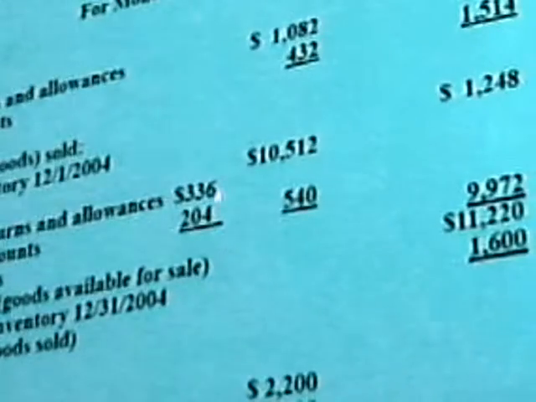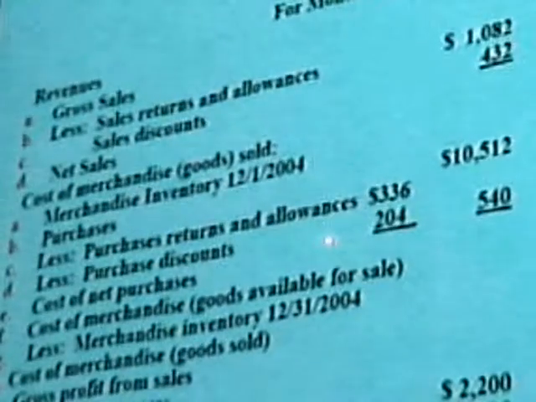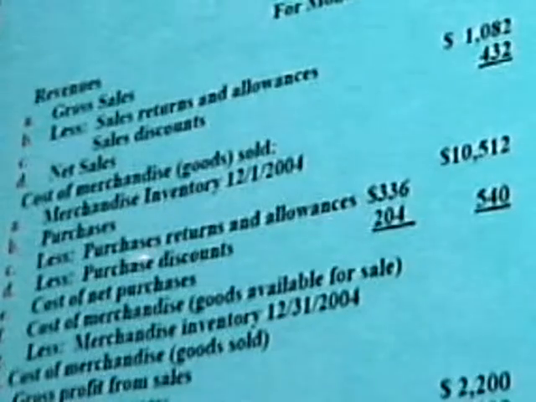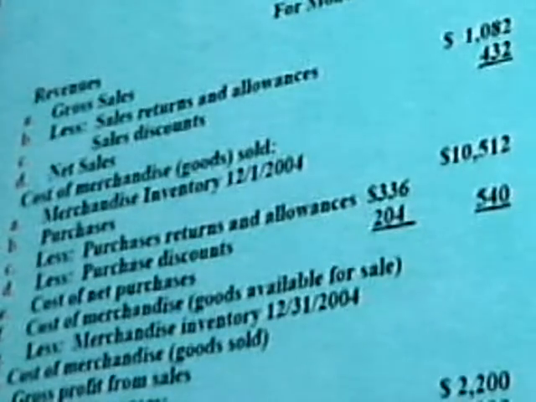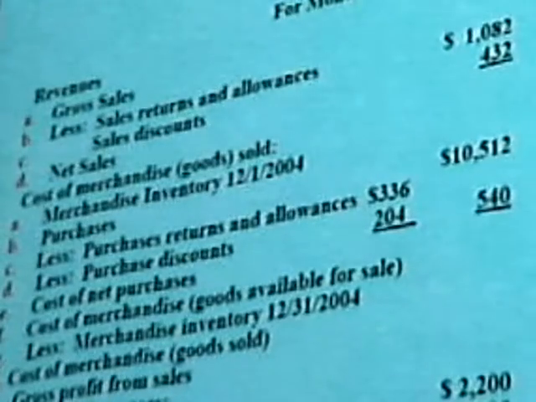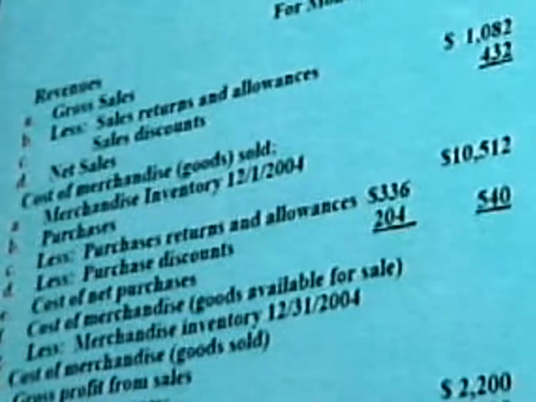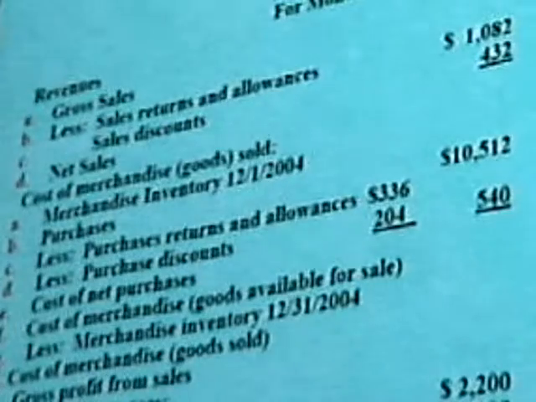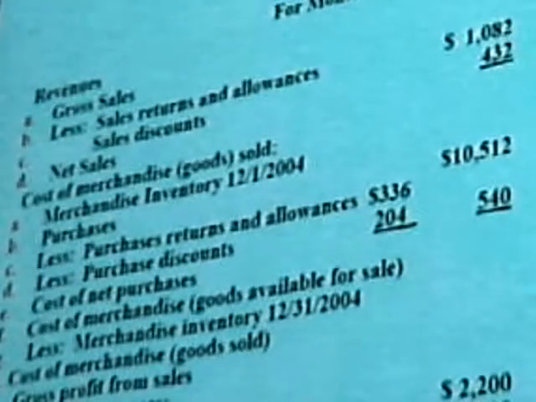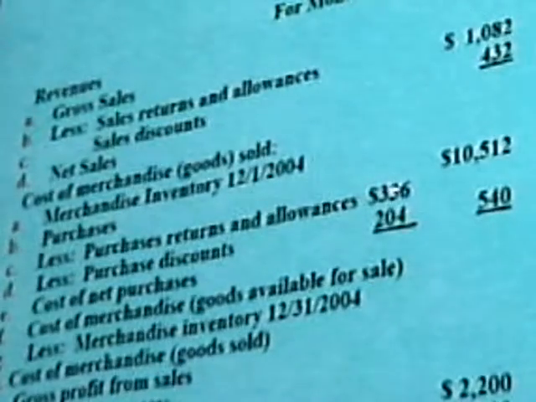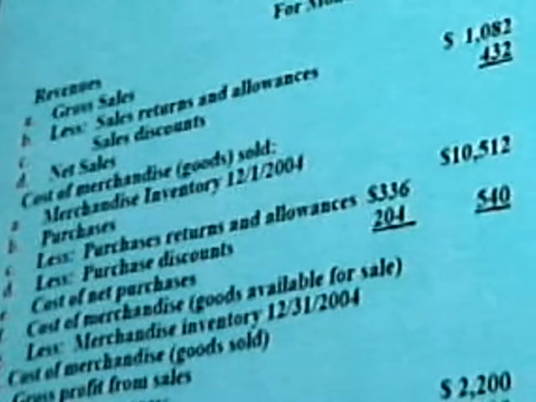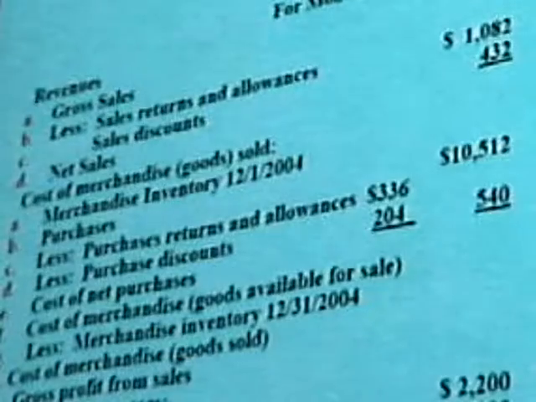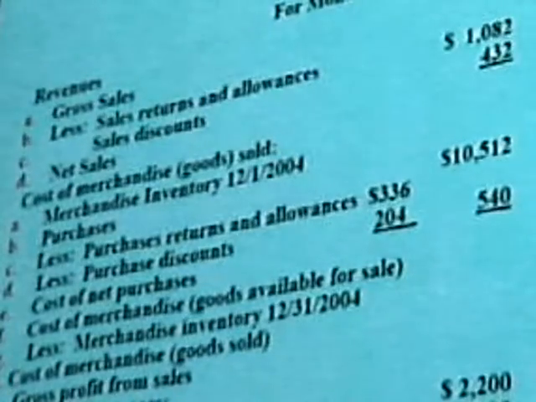But we have to subtract something. First, take a look: purchase returns and purchase discounts. Now think about what that means. If you own a business and you get something that's defective from your supplier, what do you do with it? Send it back. Return it. So they're going to give you a credit for it. Don't let that confuse you, please. It's a credit, but we're going to subtract it here, okay?